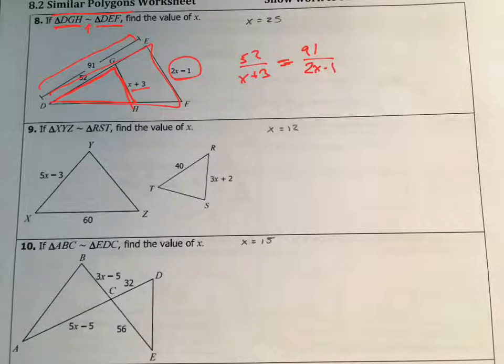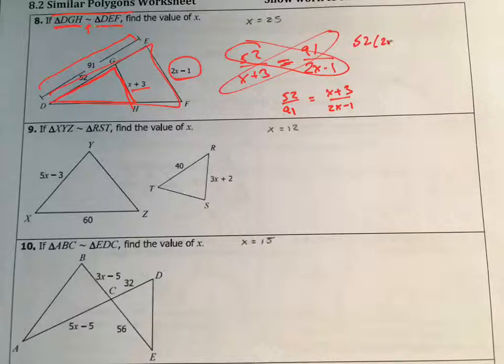You could have said 52 is to x plus 3 as 91 is to 2x minus 1, or you could have said 52 is to 91 as x plus 3 is to 2x minus 1. Either way works. It's really the same proportion. So you're going to cross multiply: 52 times 2x minus 1 equals 91 times x plus 3.